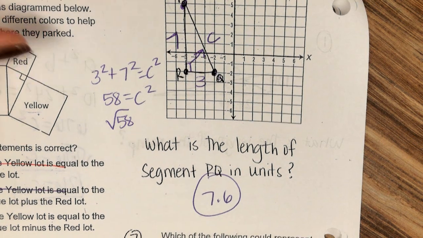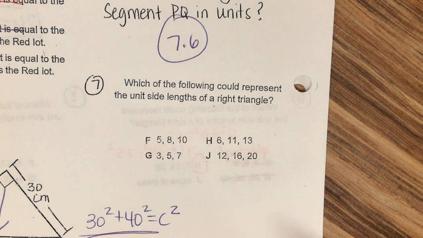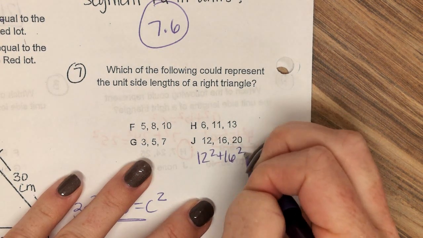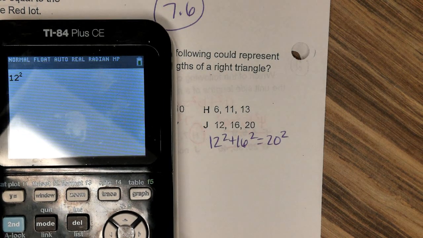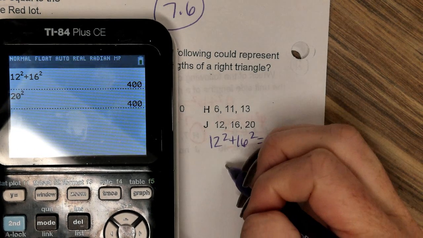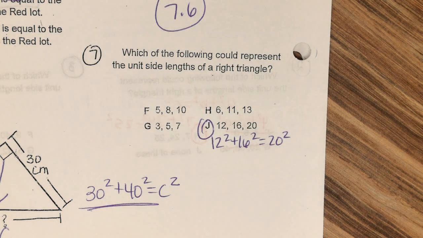Number 7, which of the following would be a right triangle? Which one did y'all get as your answer? J. J, okay, let's try it out. Is 12 squared plus 16 squared equal to 20 squared? Let's see. 12 squared plus 16 squared, is that equal to 20 squared? Yes, so that is a right triangle because 400 equals 400.